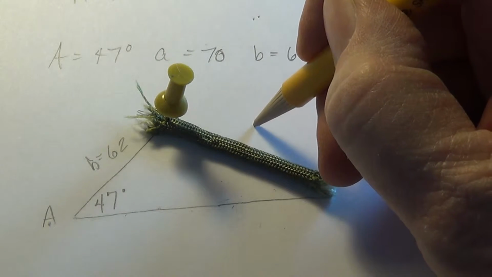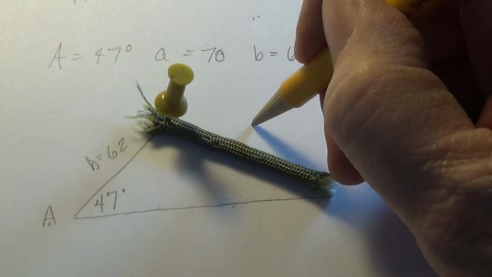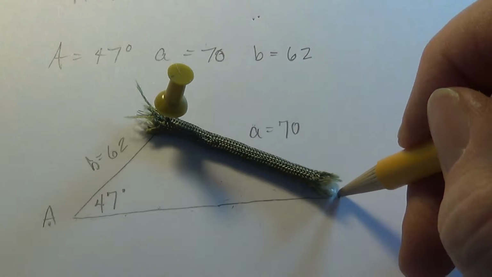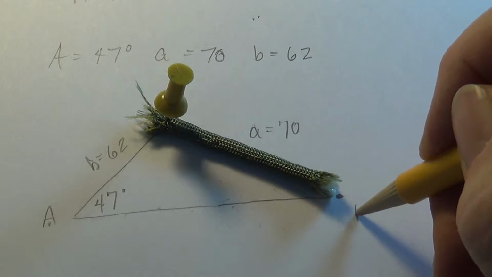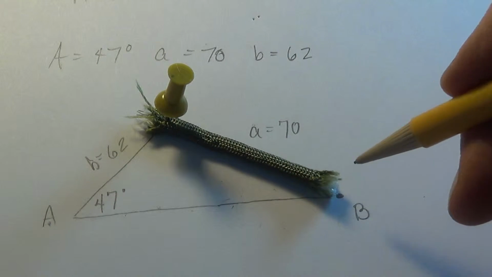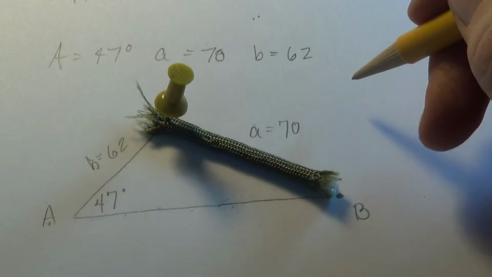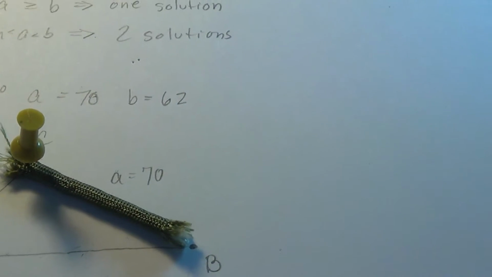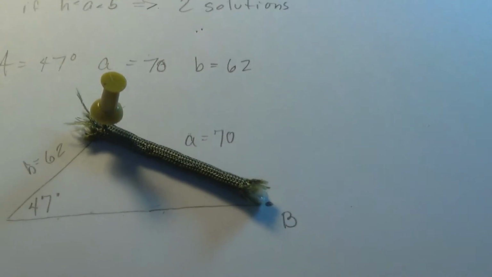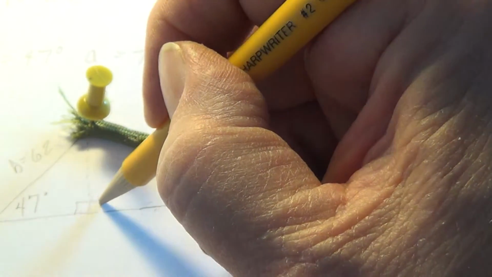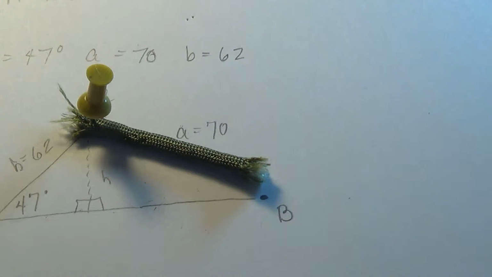So this green thing is side A, it's 70 long. It must make an angle B right here, down here. So there's only one solution. Let's see if the picture makes sense with the math, because we had a test for that. And our test was to drop a perpendicular, call it H, and do the test.